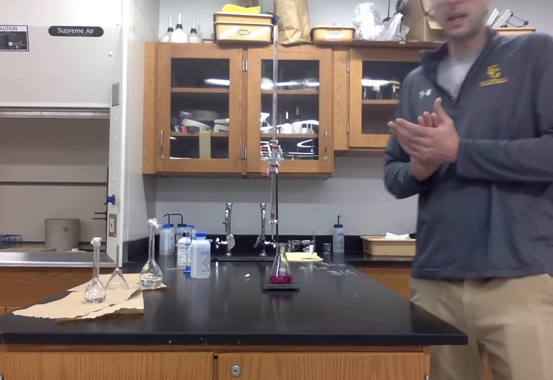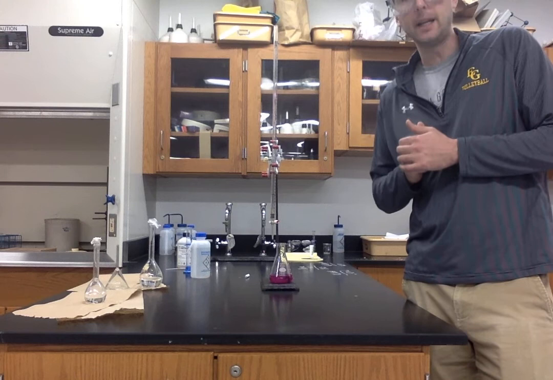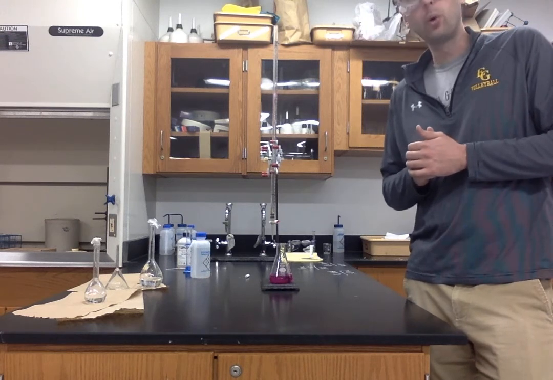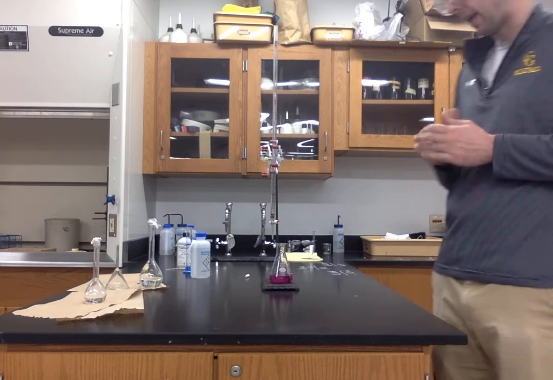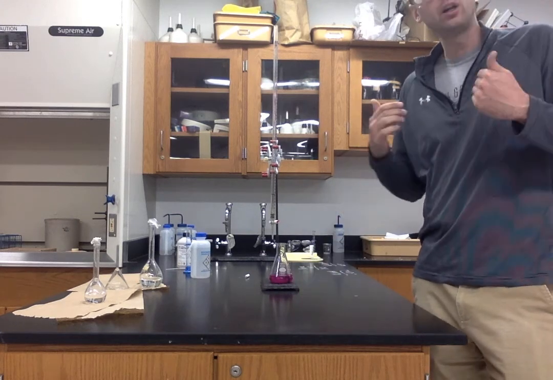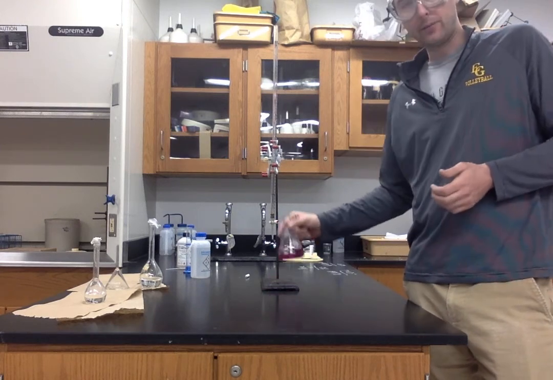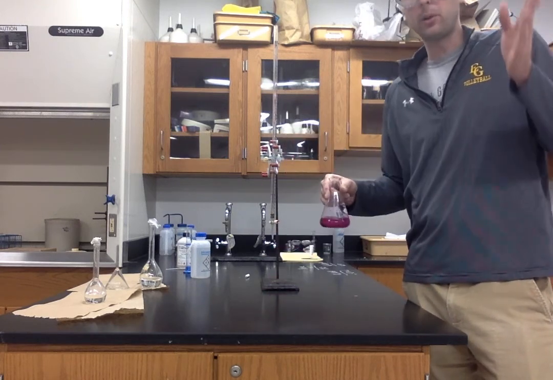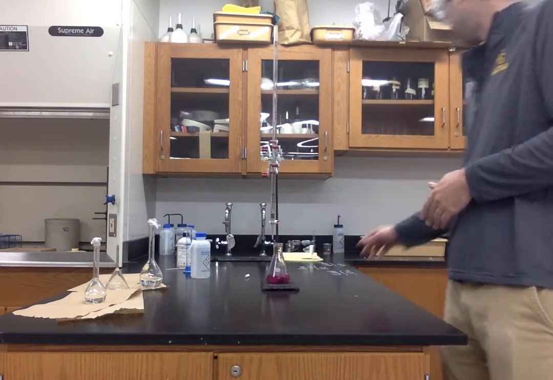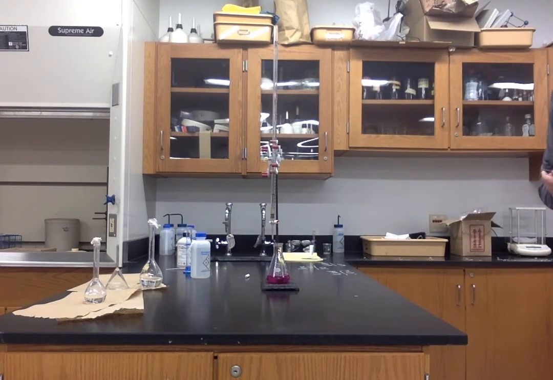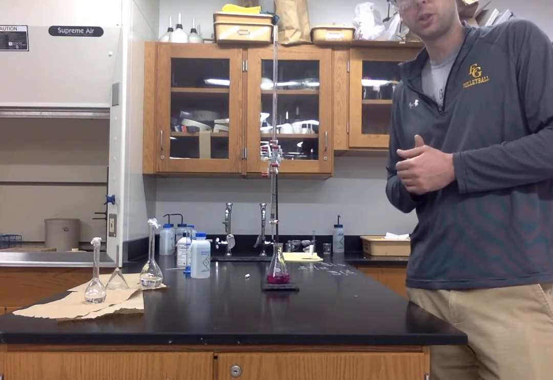Now that you've seen the experiment and hopefully you've jotted down all of the data, we will work through calculating the concentration of the acid together, and then also discuss how we would calculate the pH of this solution at multiple places along the titration. So at all of our different pH readings, we will actually be calculating the numerical value for the pH. Good luck.